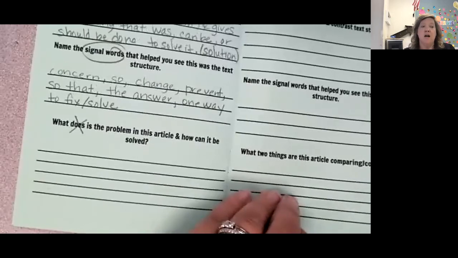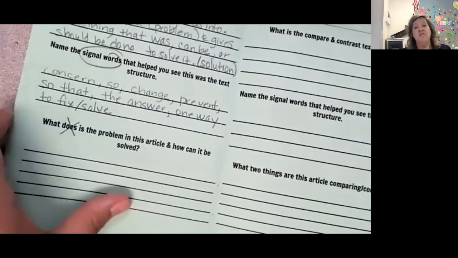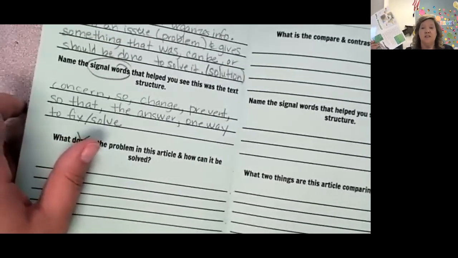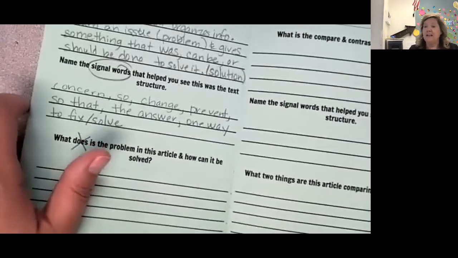You need to, when you're done, upload that picture to Google Classroom, and then you can use the rest of the time you have today reading a book and turn this into the bucket for me so that I can use them again next year.